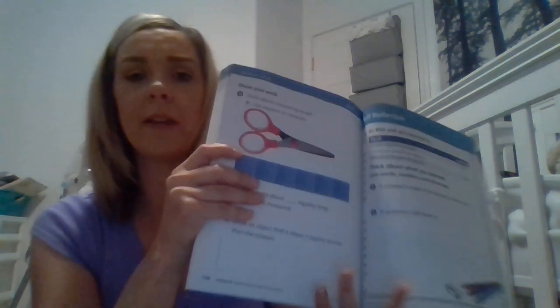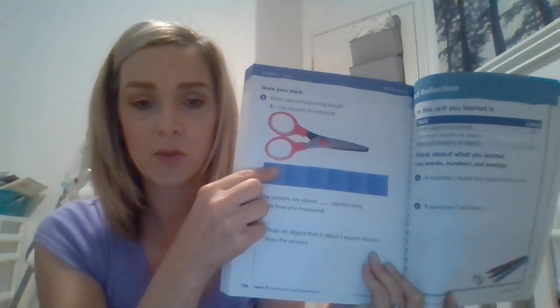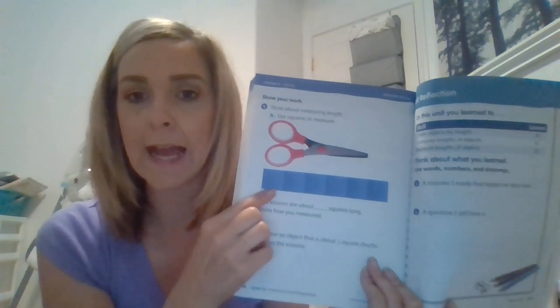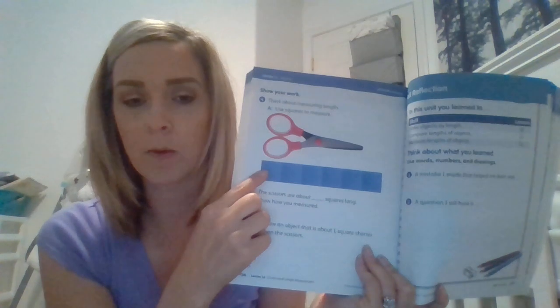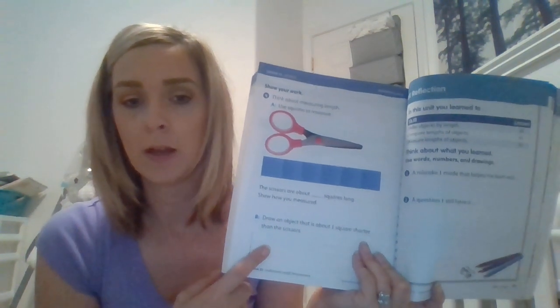This one says, think about measuring length. Use squares to measure. So again, I would have them draw lines on the edges and then count the cubes inside the lines. And then it says the scissors are about blank squares long. Show how you measured. So that would be using the lines. Draw an object that is about 1 square shorter than the scissors. So here's your squares up here that you can use. And if the scissors are, let's say, 10 squares long, they're not, but if they were, I would want them to draw something that was either 9 or less down below.